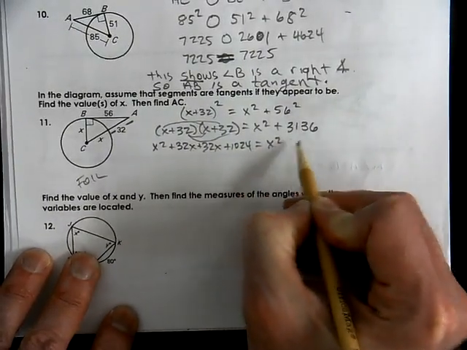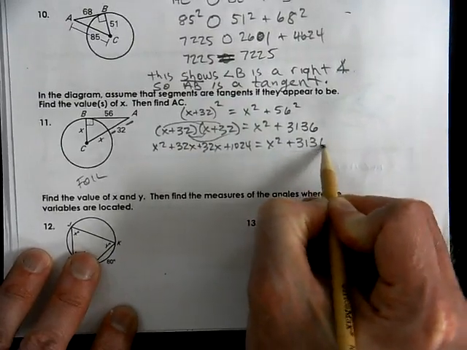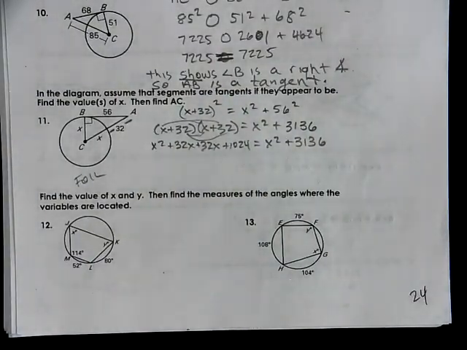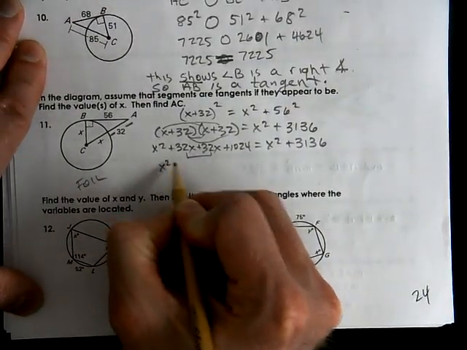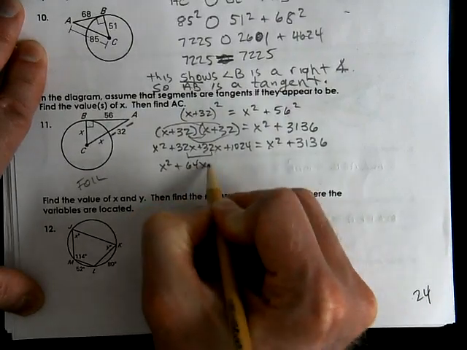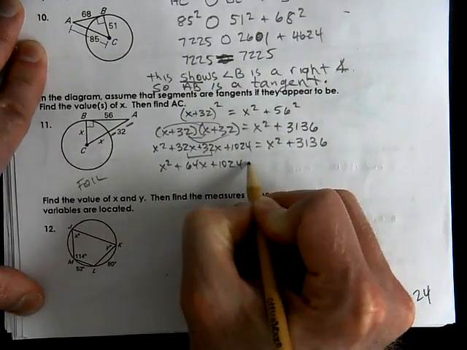That's still going to equal x squared plus 3136. So, collecting our like terms, x squared plus 64x plus 1024.